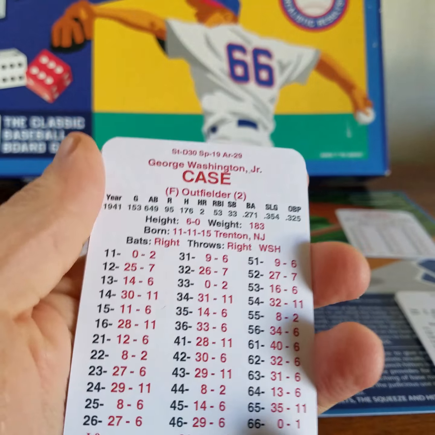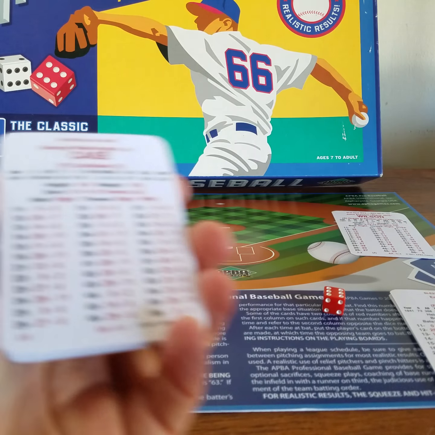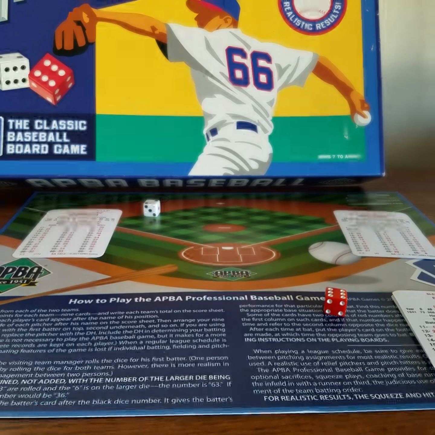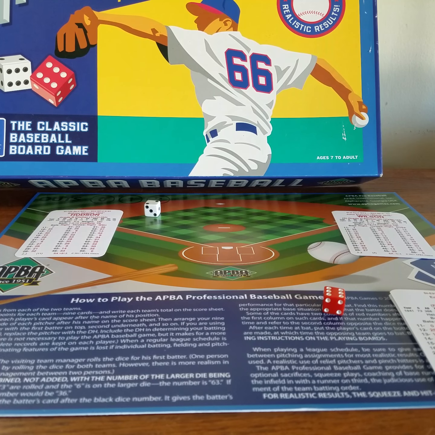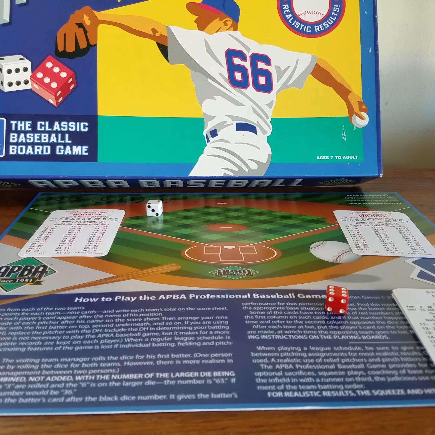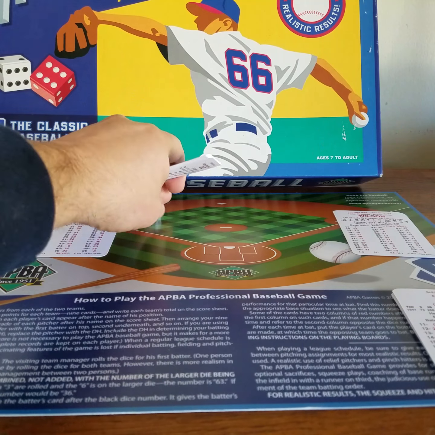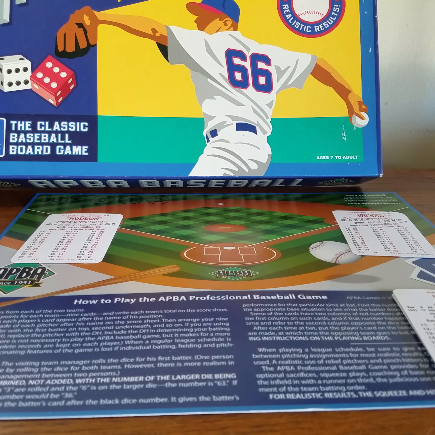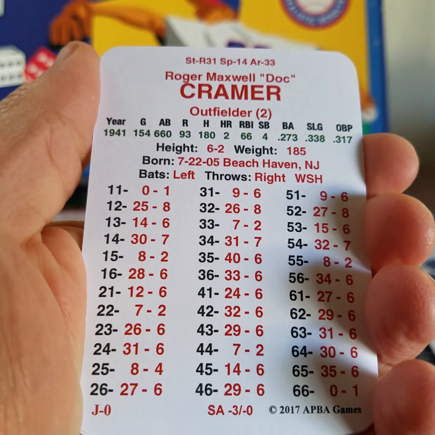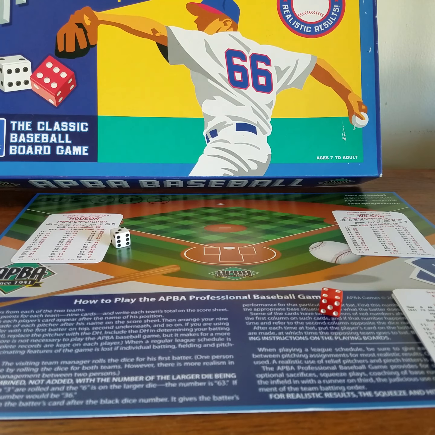Top of the order in George Case. It's a 62 for Case. That's a 32. And bases empty. 32 fielding column 2 is a fly to right, 1 away. That will bring up Doc Cramer. Doc Cramer of 43. 43 is a 29. 29 is a ground ball to the pitcher for out number 2.